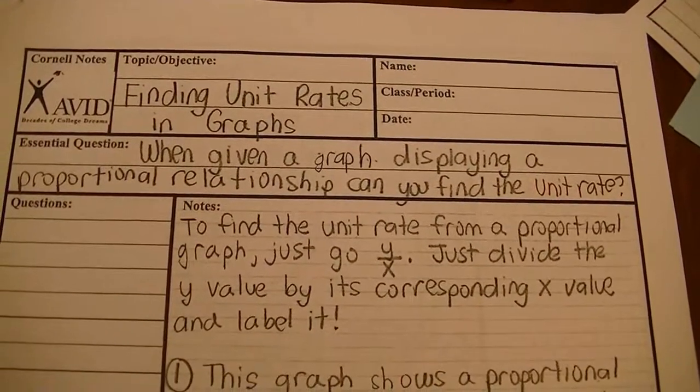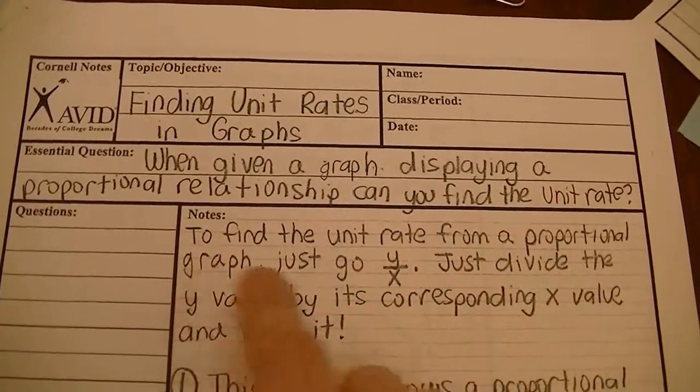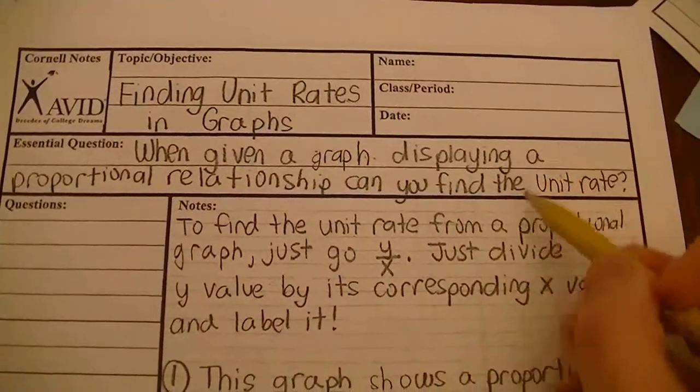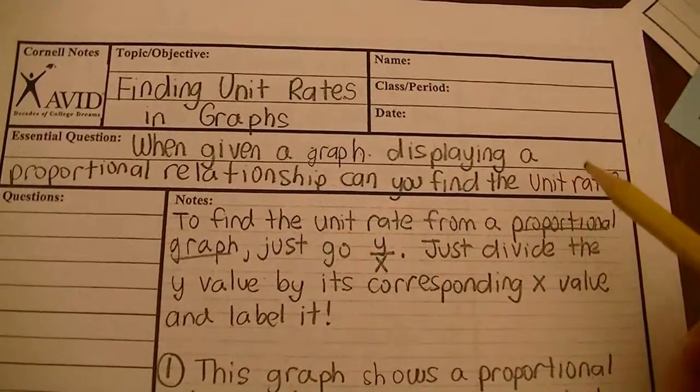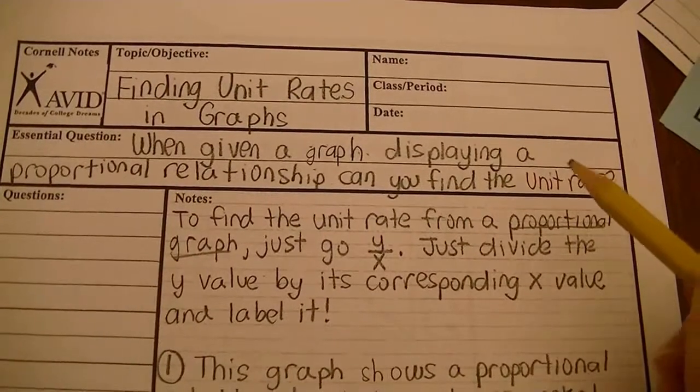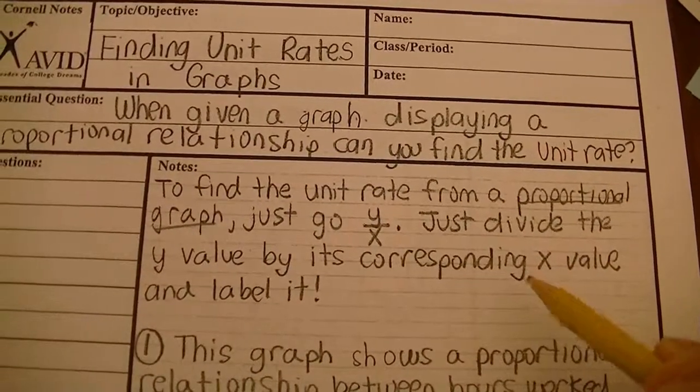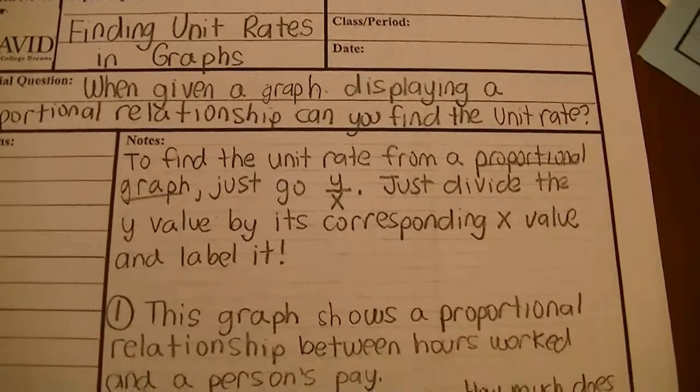So to find the unit rate from a proportional graph, just go y divided by x. Since it's a proportional graph, you should be able to take any y value and divide it by its corresponding x value. Okay? And label it too.